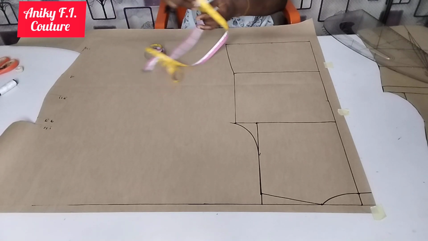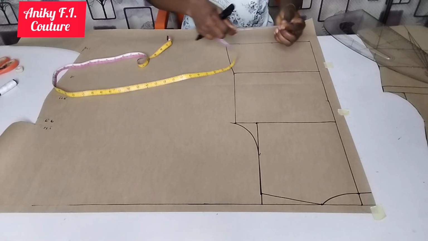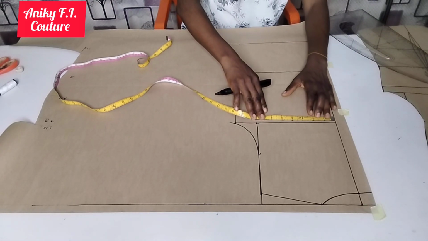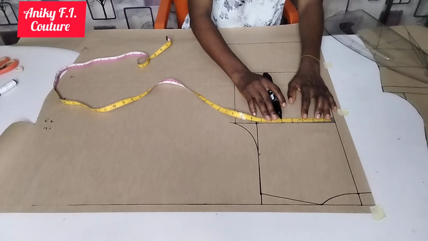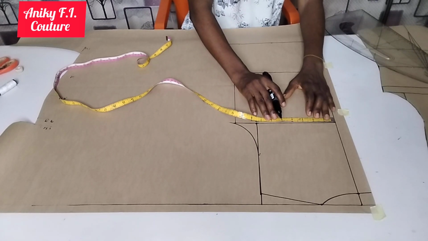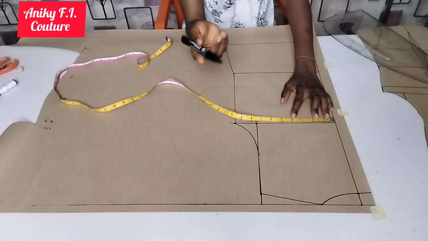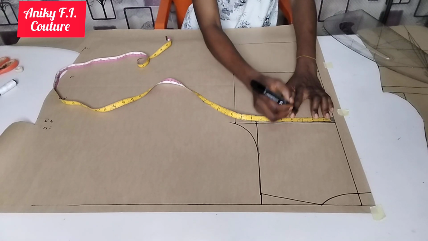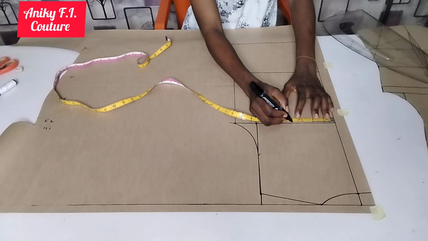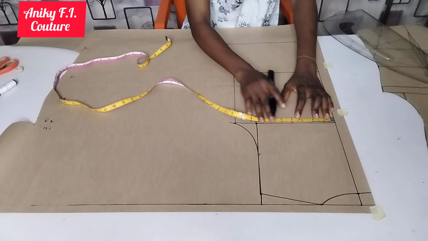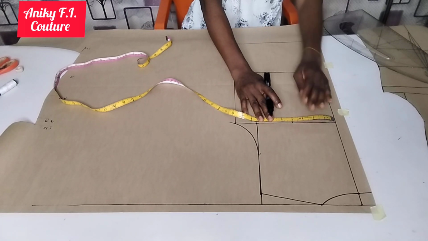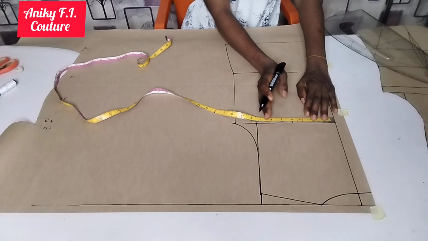So as for my dart, my waist dart, I'm going to input half of my nipple to nipple measurement. My nipple to nipple measurement is 7 inches, like I said on the front part, divided by 2 gives me 3.5, plus half inch seam allowance, that is 4 inches. So I said I'm using half inch for this side. The remaining half inch will be used for this side.